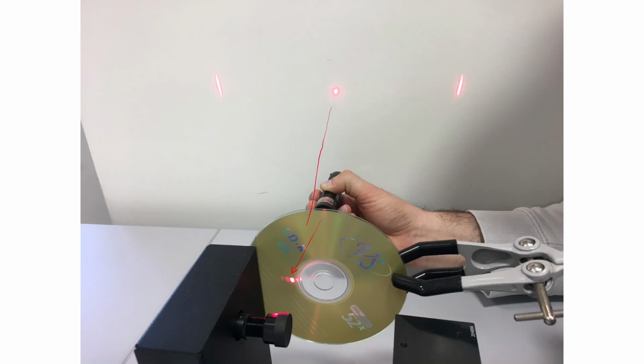Then we have diffraction of the incident beam, and this diffracted light is reflected from the surface of the CD disk, and we see the projection of this diffraction pattern on our screen.